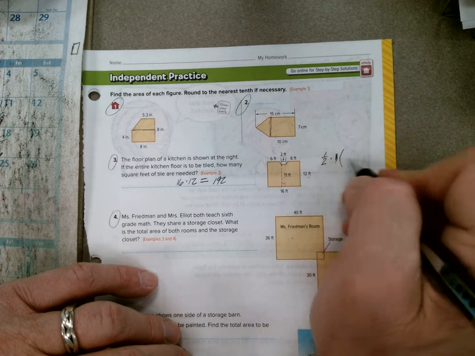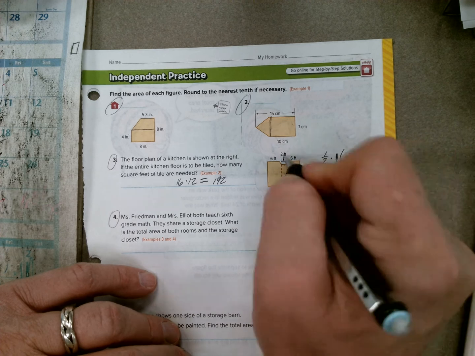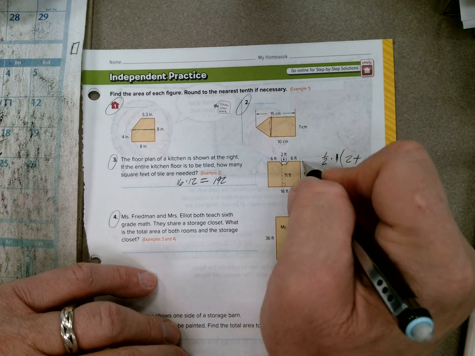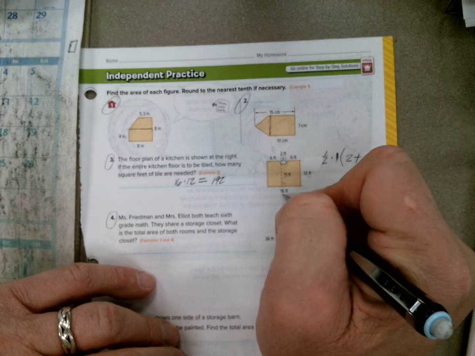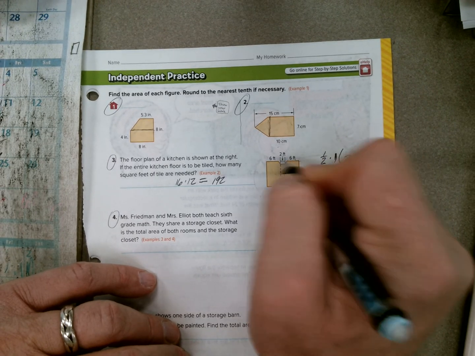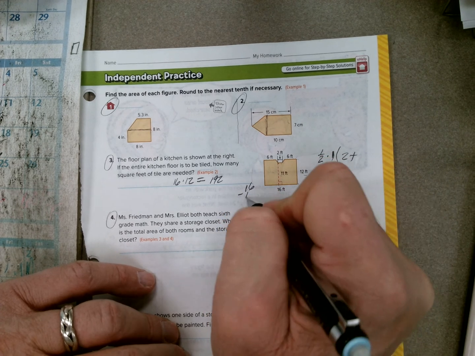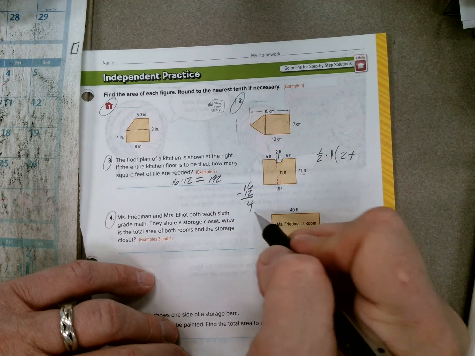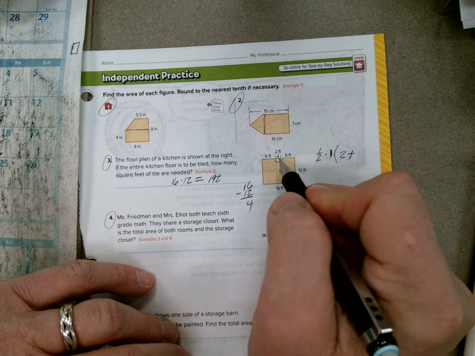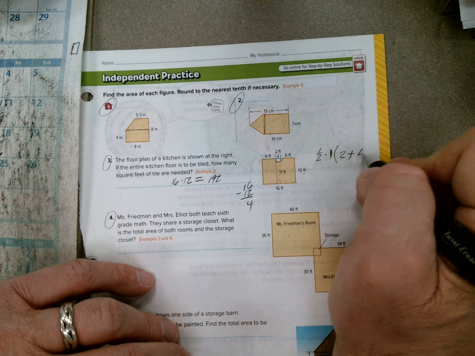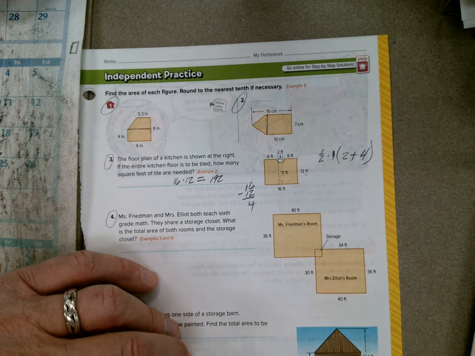They're giving me one of the bases as 2. Now I need to figure this out. Well, if the whole thing is 16, and this is 12, 16 minus 12 is 4. 4 plus 12 is 16. So I know the other base of this trapezoid has to be 4.